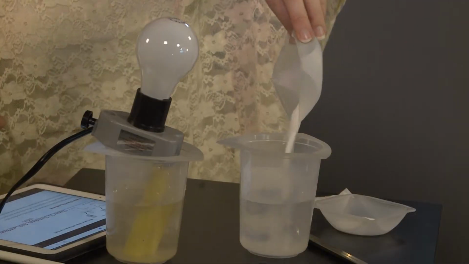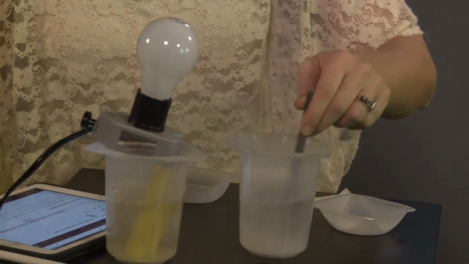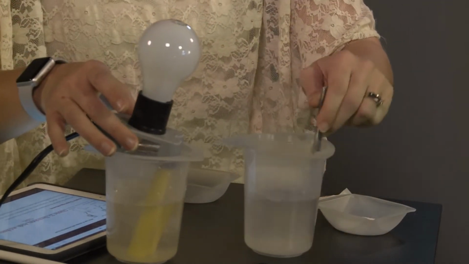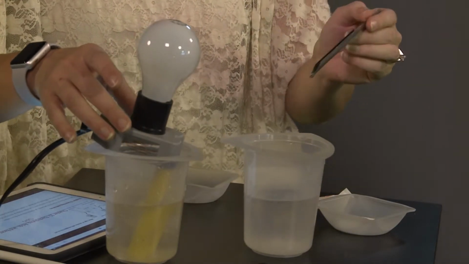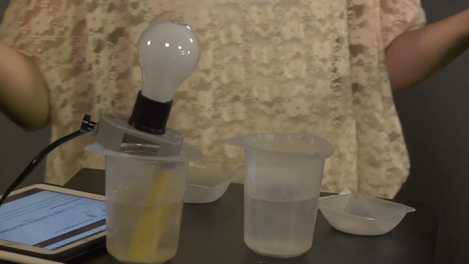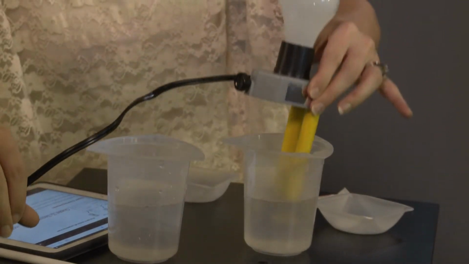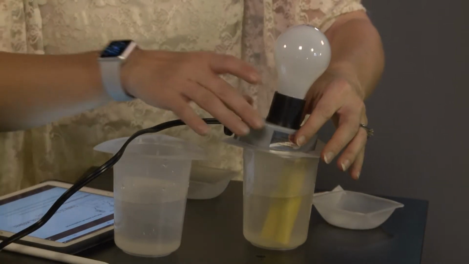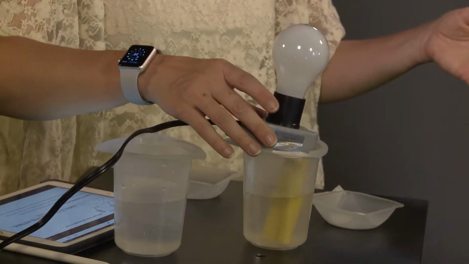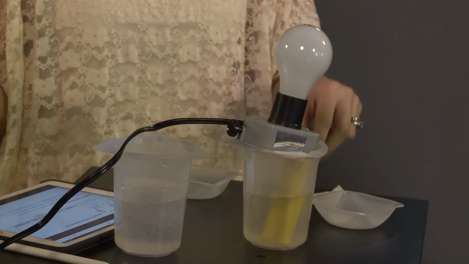Let's pour the sugar into this one. Stir it up, and we can see that the sugar does dissolve. So it goes into solution there. But once the sugar dissolves, can it complete the circuit? So let's take this, put it in there. Does our light bulb go on? No, it doesn't. So a sugar solution did not turn the light bulb on.